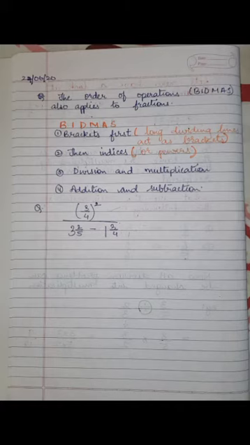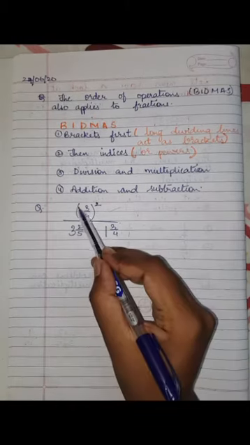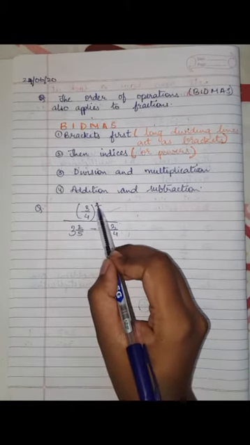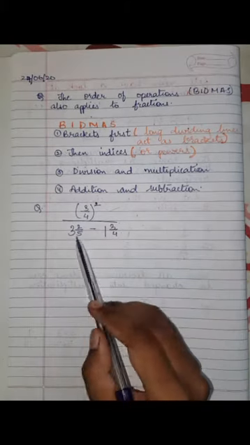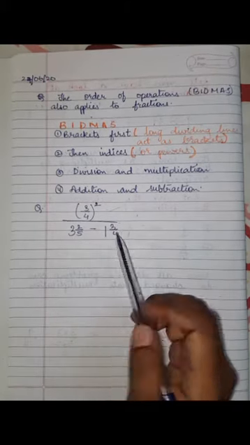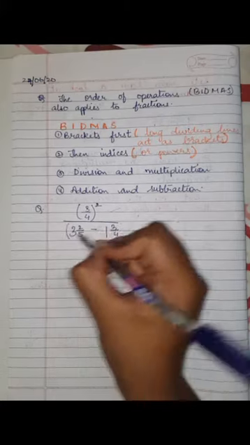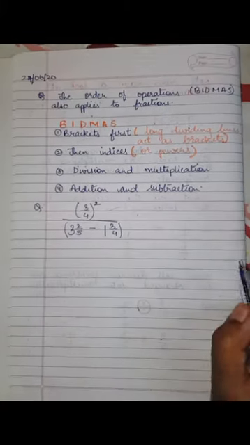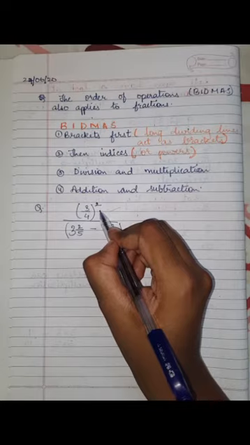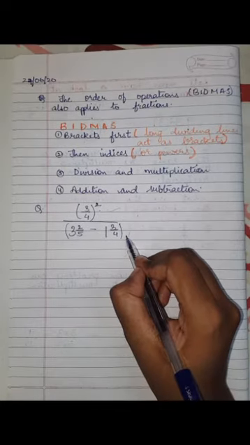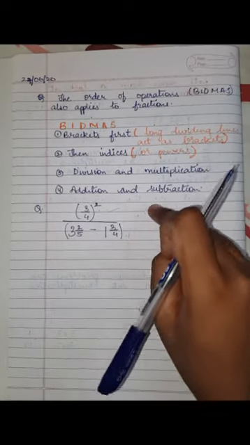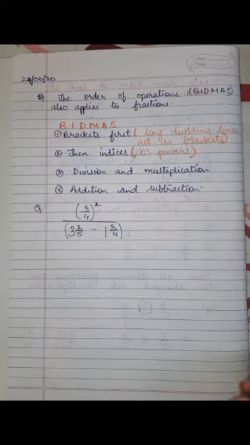So for that you have to know there is a missing bracket in this question, so you should know where it lies. Now here you have a bracket around 3 by 4 and that gives you an indice which is square, but in the denominator you have no bracket. So this bracket is missing, but it is actually there. You can't see it, but it is there. So there's a bracket here this way, which implies that you must solve the numerator first, then you must solve the denominator first, and when you get the final answers for numerator and denominator, then divide the two.